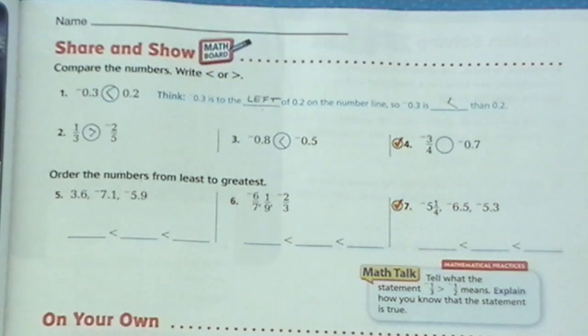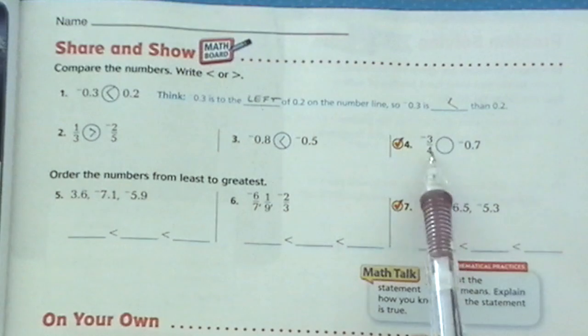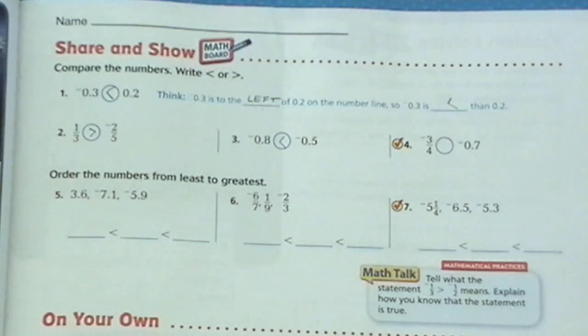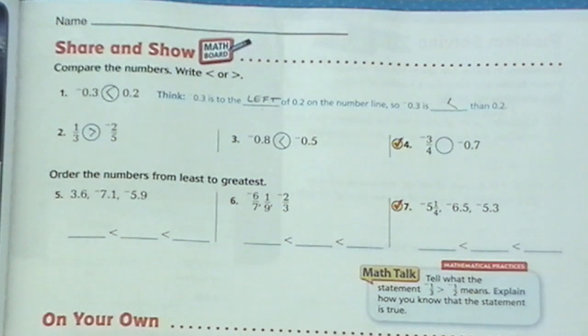The reason is that once I turn negative 0 and 7/10 into a fraction, I have to take that fraction and find denominators that are the same. But if I just turn my fraction into a decimal, I can compare those two decimals. So it's fewer steps, it's more efficient, so I typically choose to convert my fractions to decimals.